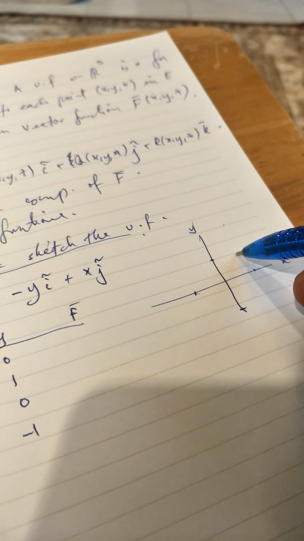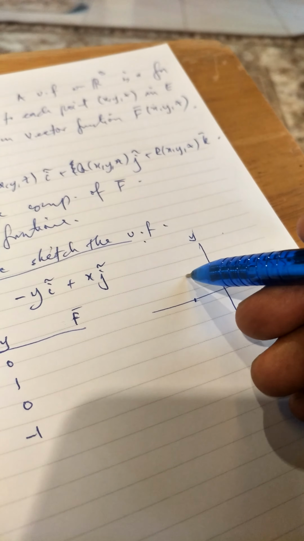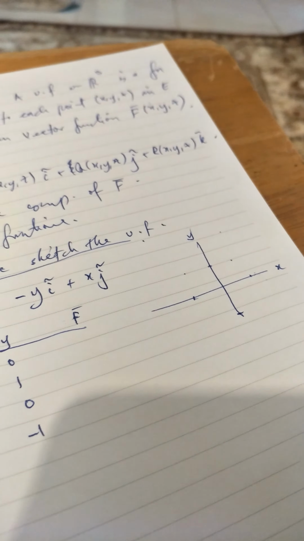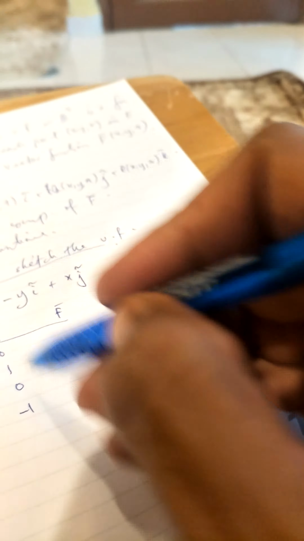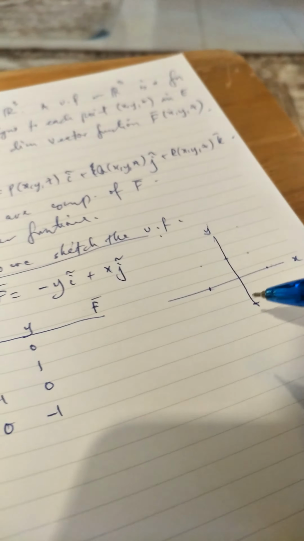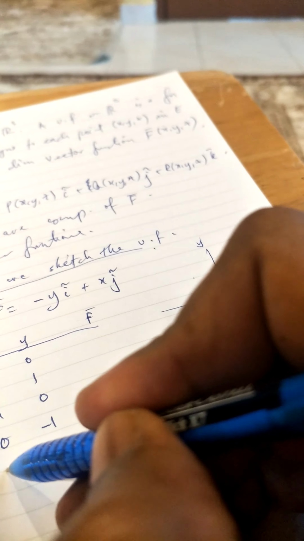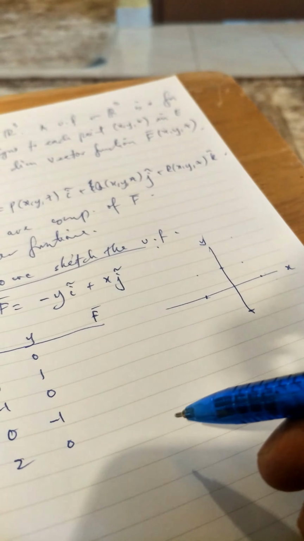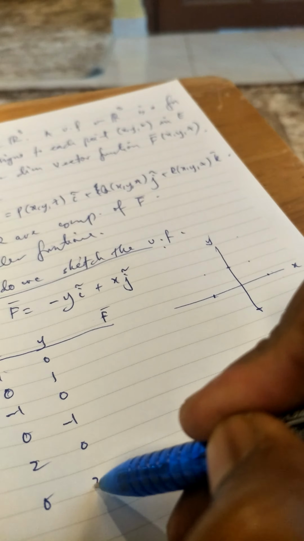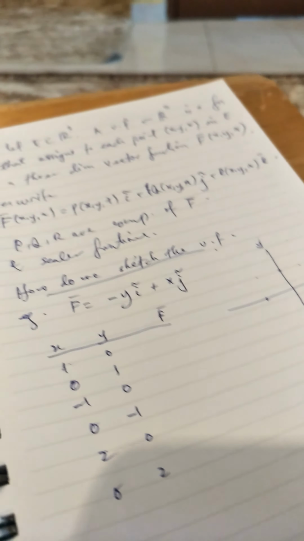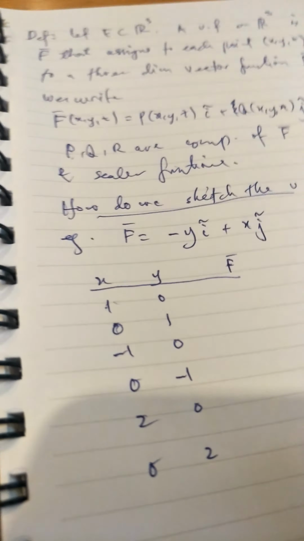You can also pick (1, 1), (-1, 1), and so on. To make it a little bigger, you can choose (2, 0), (0, 2), and so on. This is just an example of these points.